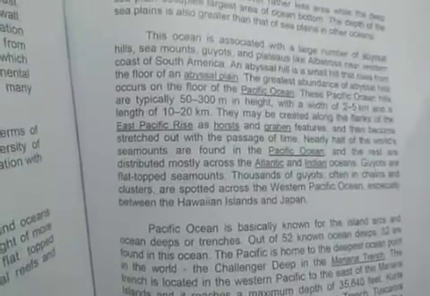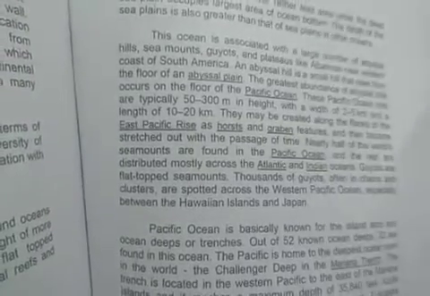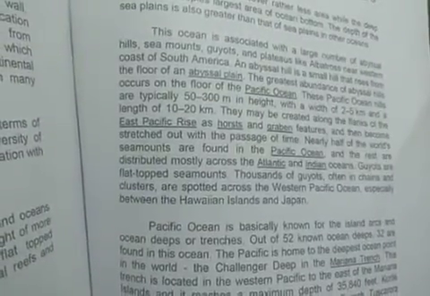Nearly half of the world's seamounts are found in the Pacific Ocean, and the rest are distributed mostly across the Atlantic and Indian Oceans. Guyots are the flat-topped seamounts. Thousands of guyots, often in chains and clusters, are spotted across the western Pacific Ocean, especially between the Hawaiian Islands and Japan. The Pacific Ocean is specifically known for the island arcs and ocean deeps or trenches.